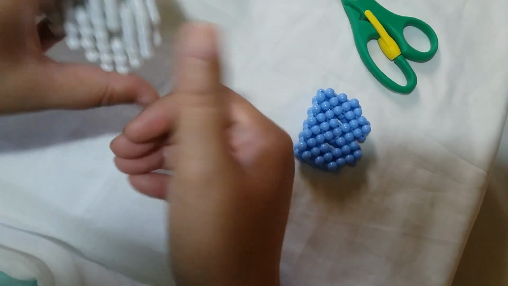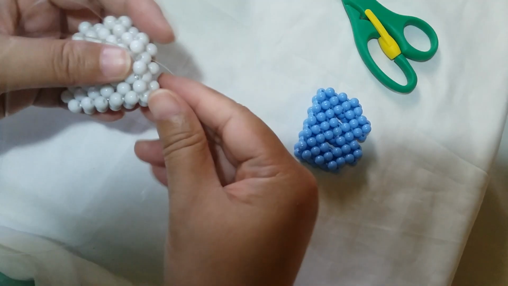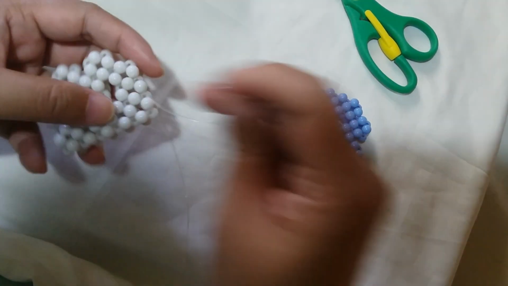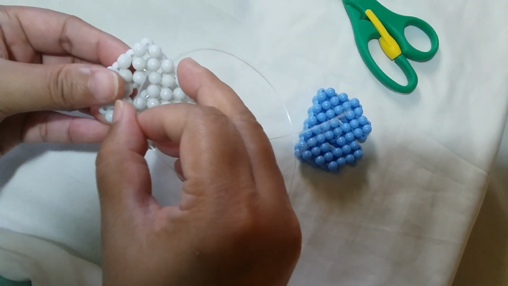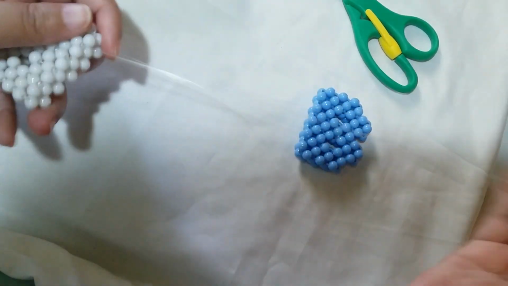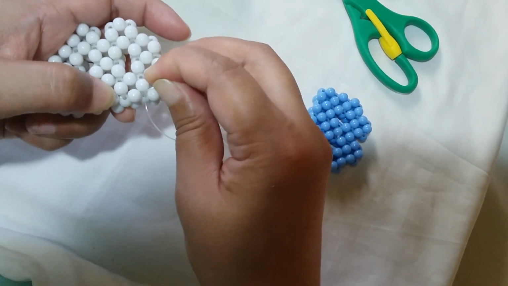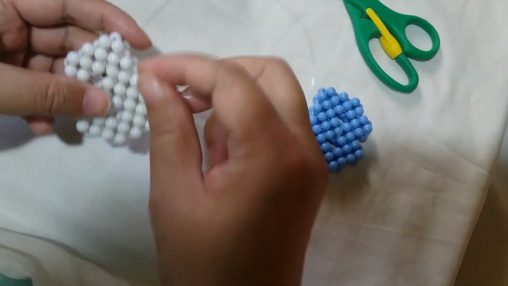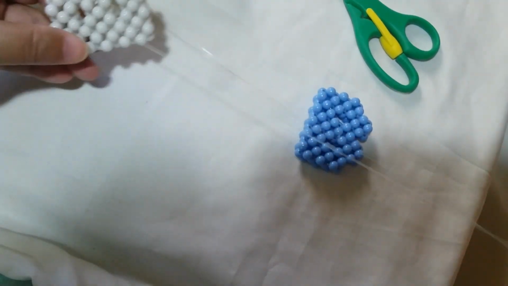So what's left for you to do now is just to insert both strings through a series of beads so as to make it sturdy. Fasten off by inserting it through a series of beads up until about 2 inches, and then afterwards you can cut your string. And as I said from the start, you can turn this into a keychain or a zipper pull for your bag.